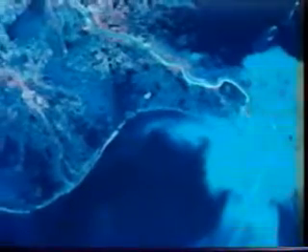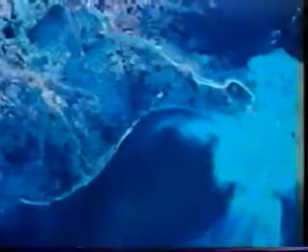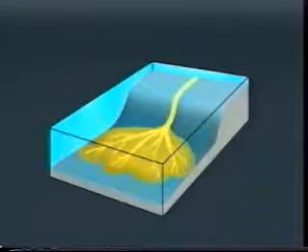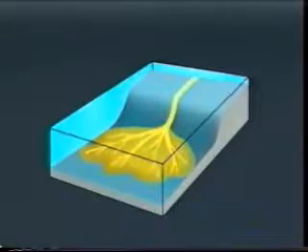Important coastal settings include deltas and barrier islands. In offshore marine settings, good quality reservoir rock may be deposited as sand ridges on the continental shelf and as channel sands and lobes in deep-water submarine fans.